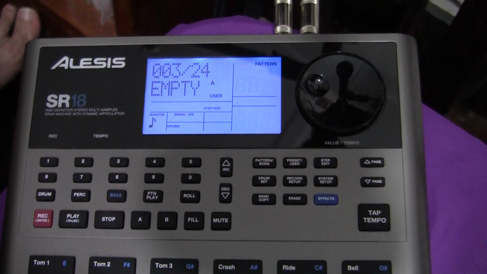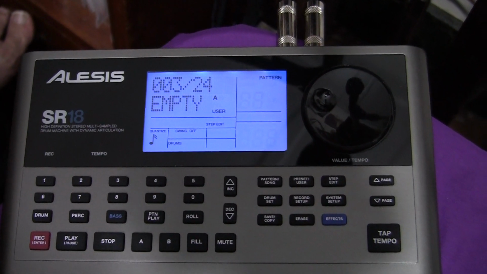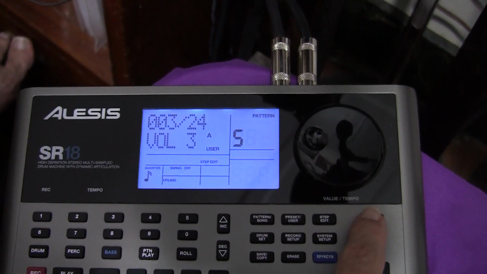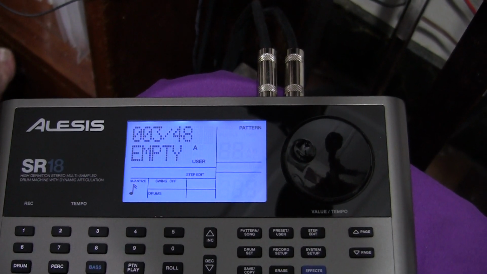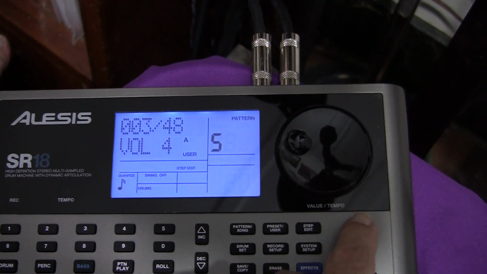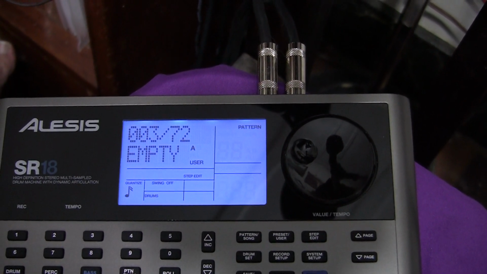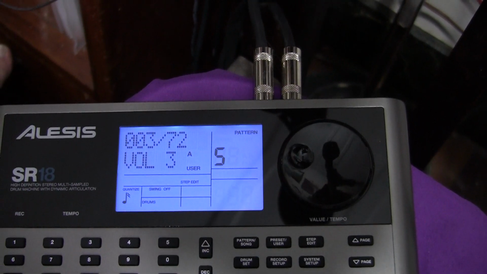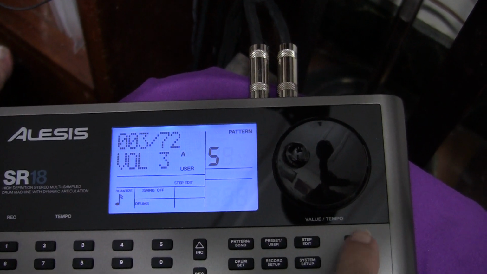So we continue to add closed hi-hats, and we advance the thing. We got closed hi-hats. There we go, another one. Until we reach beat 4.